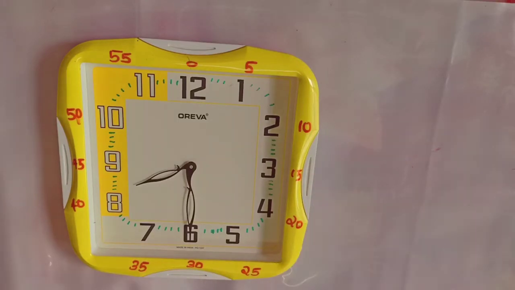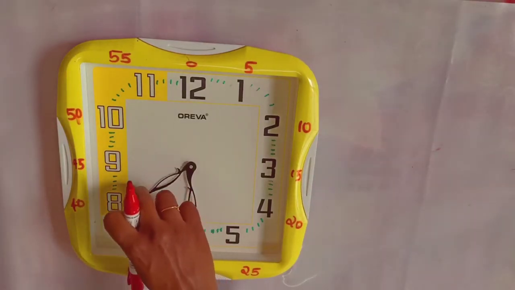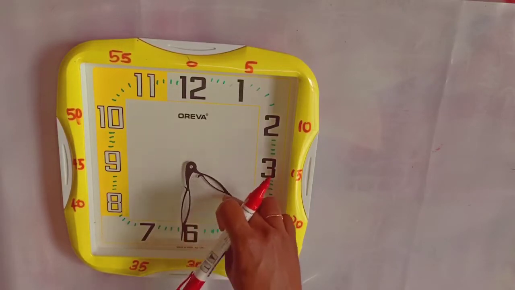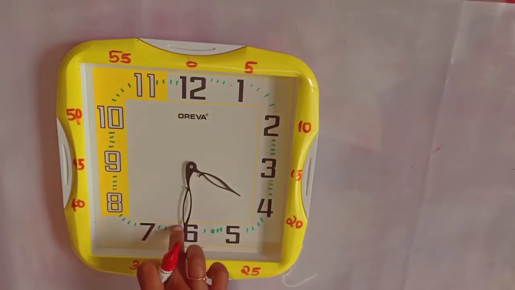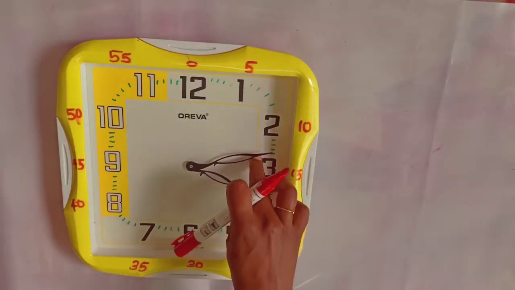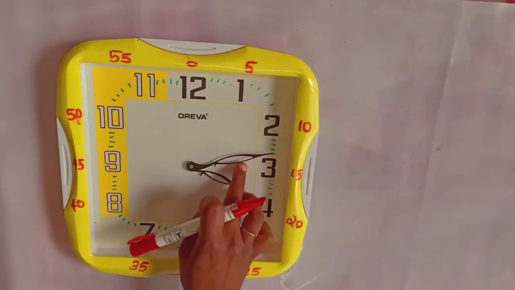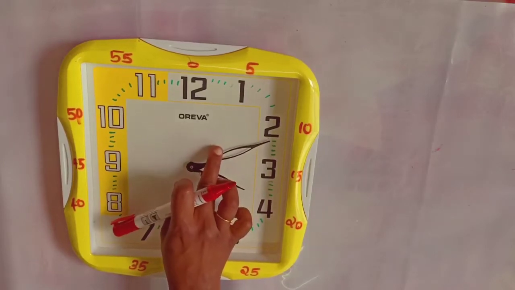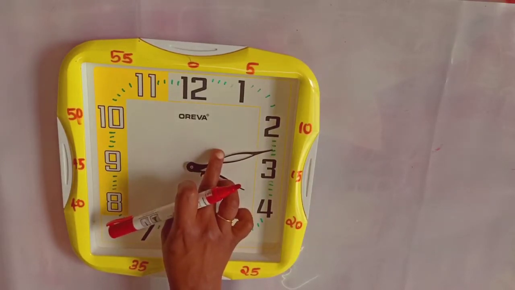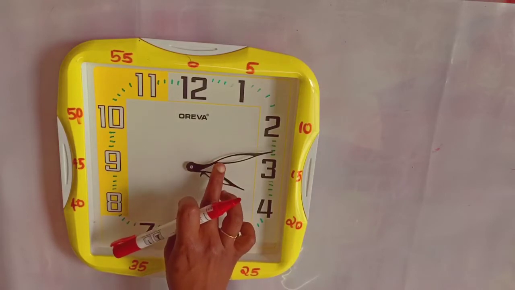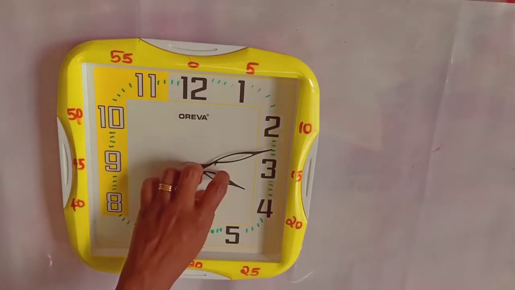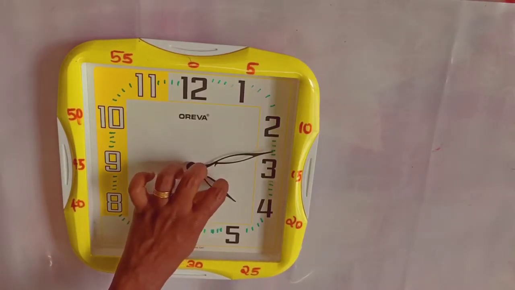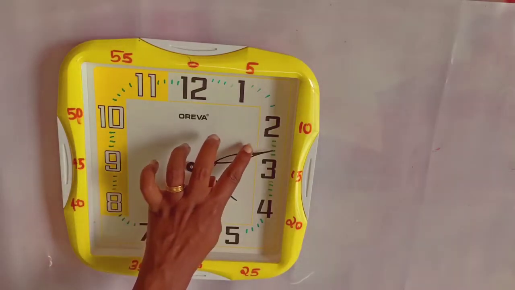If the hour hand is at 4 and the minute hand is at, can you see? Okay, the minute hand is here. Can you tell the time? The hour hand is here, and the minute hand is here.